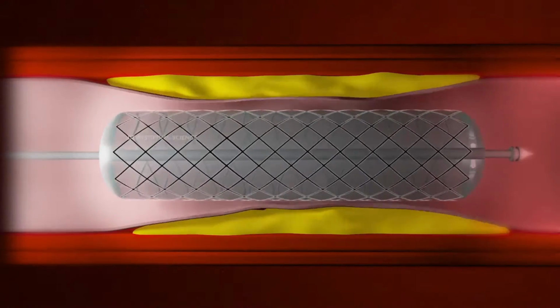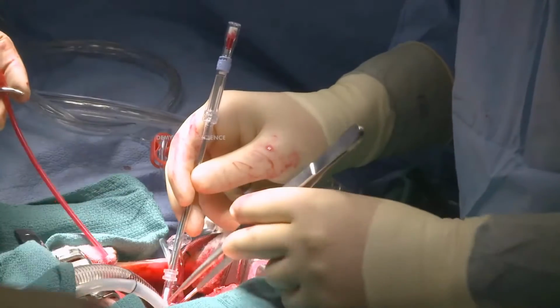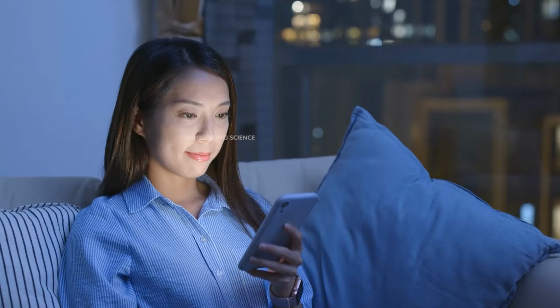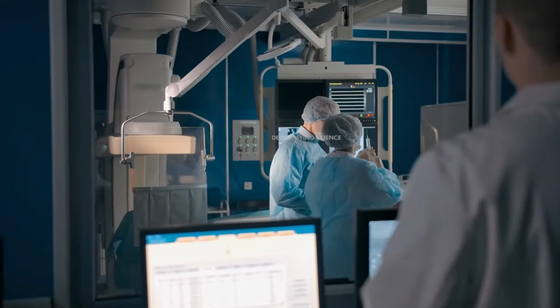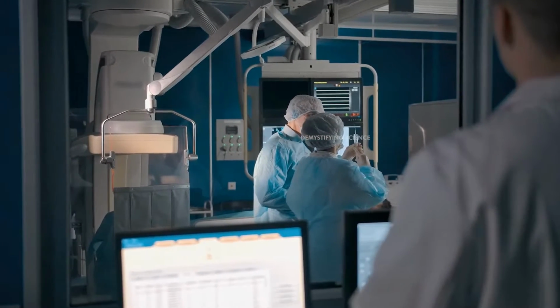With this information, you and your doctor can talk through your treatment options like angioplasty, bypass surgery, or medications. We will talk about these treatments in our future videos. Now let us see how coronary angiography is performed.